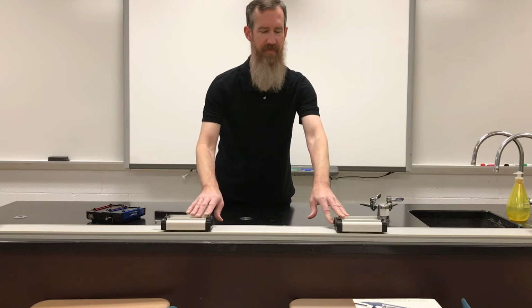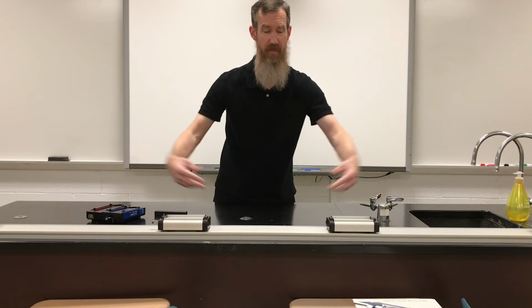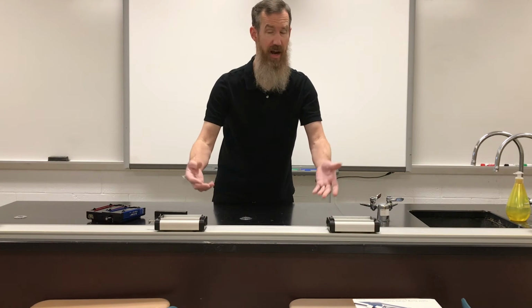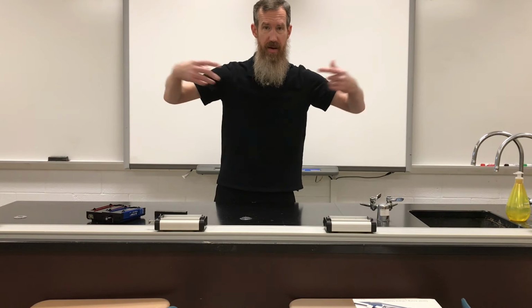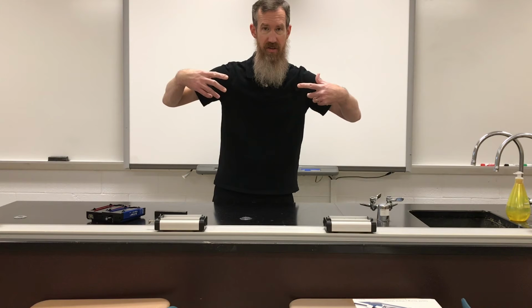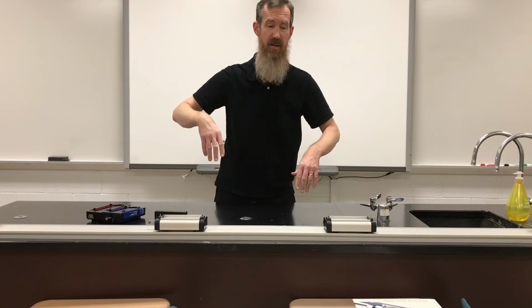Also, to show you that, I'm going to take both of these objects and bring them together at roughly the same speed. I'm going to try. And again, the total momentum of the system is 0 if I have the same mass and same speeds coming at each other. One's a positive speed, one's a negative speed.